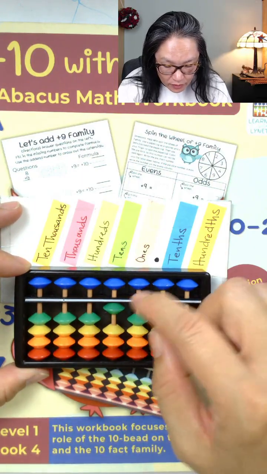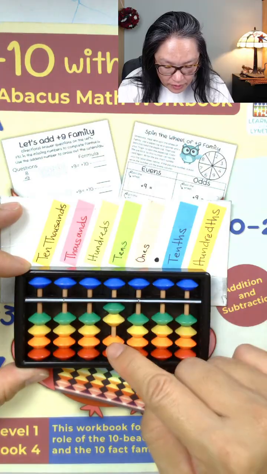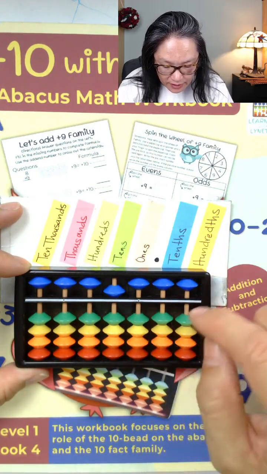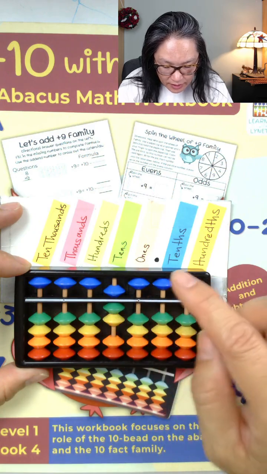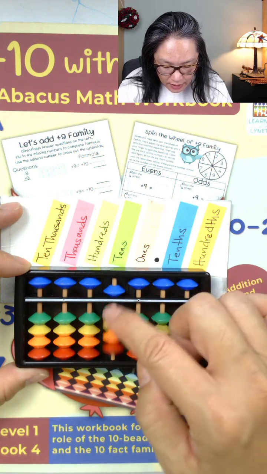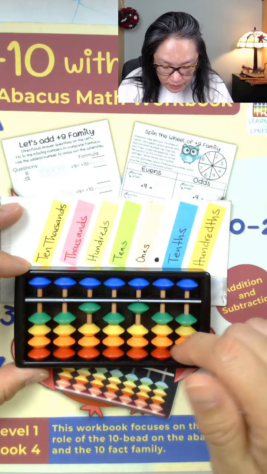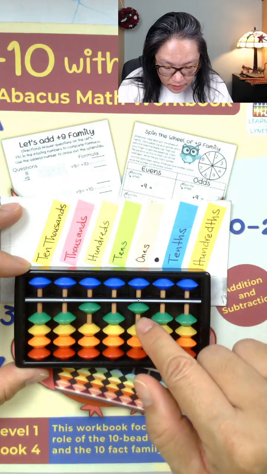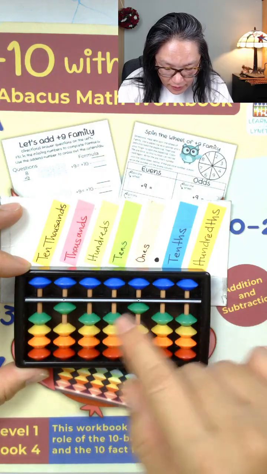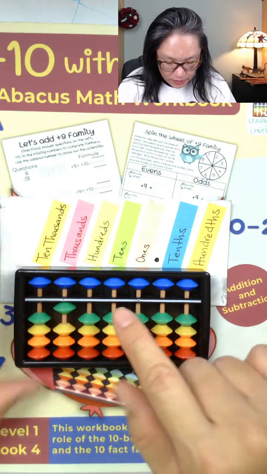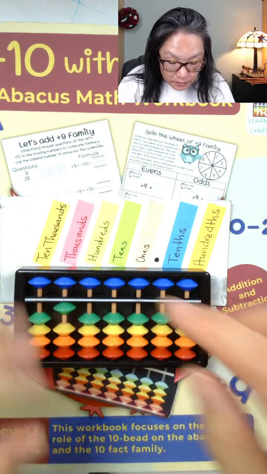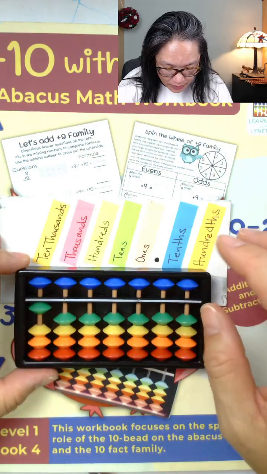So we have 10, 20, 30, 40, 50, 60, 70, 80, 90, and then we have 100. 101. And then we can keep counting. So then this is 101. If we look, this is 1,000. And then this is 10,000.